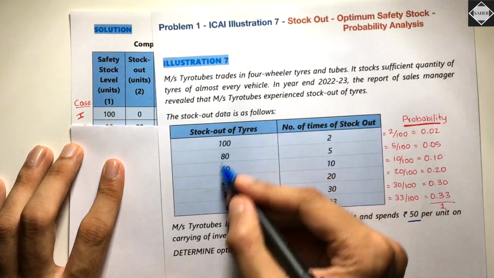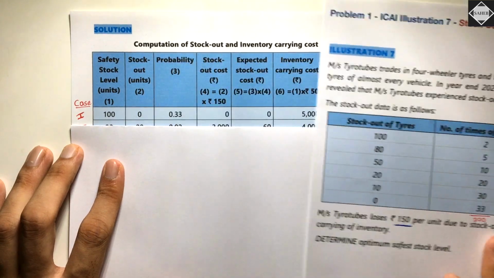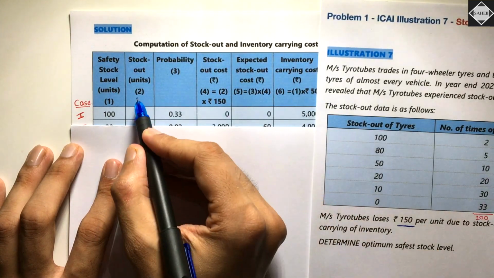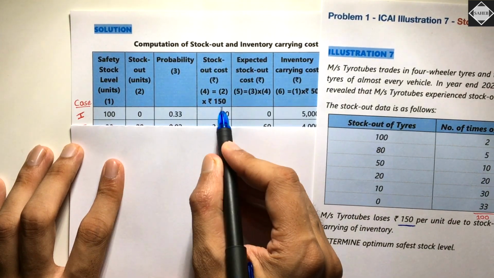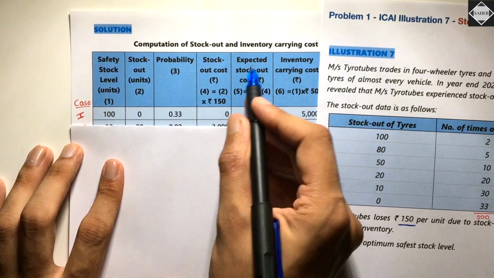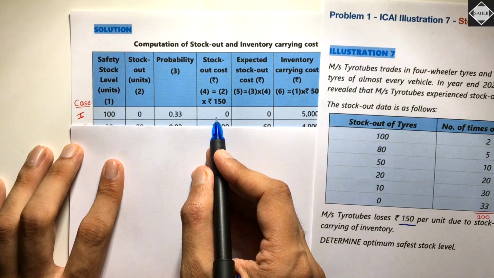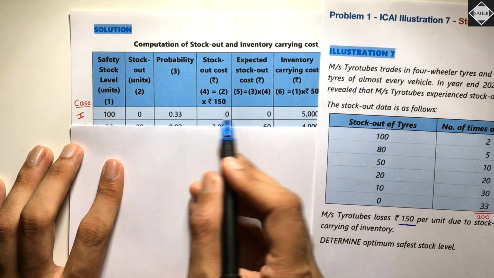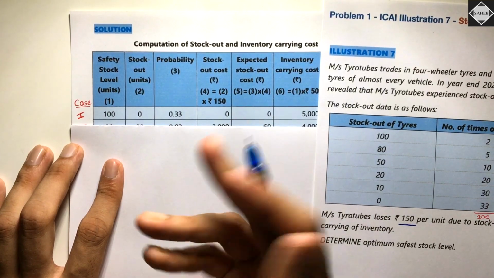We could fulfill all the demand in all the scenarios, right? There is no stock out at all. So stock out into 150, which is stock out cost per unit, it is 0 only. Expected stock out cost, how do we calculate this? We just take the actual stock out cost into the probability, we get the expected value. This is also 0 only.